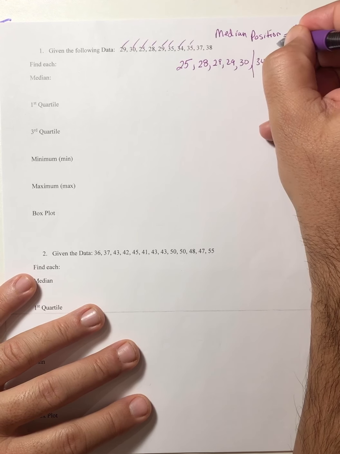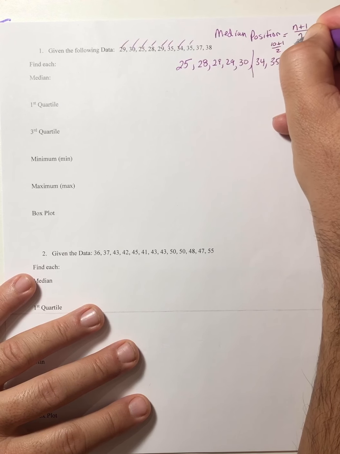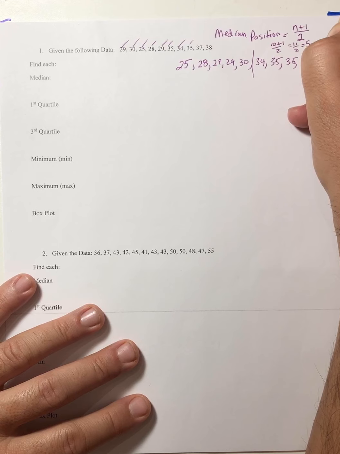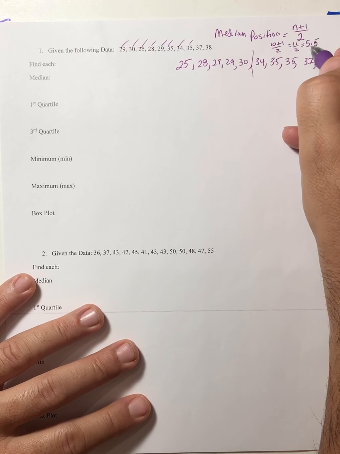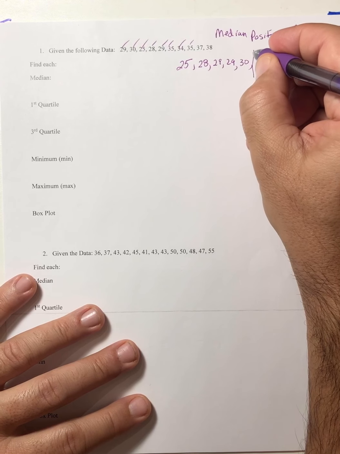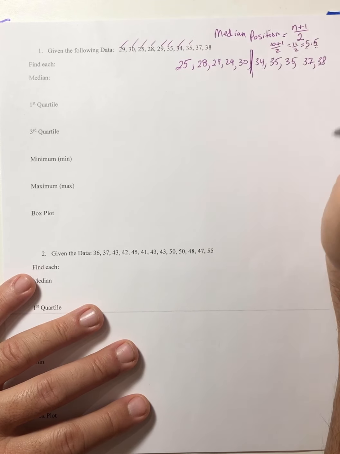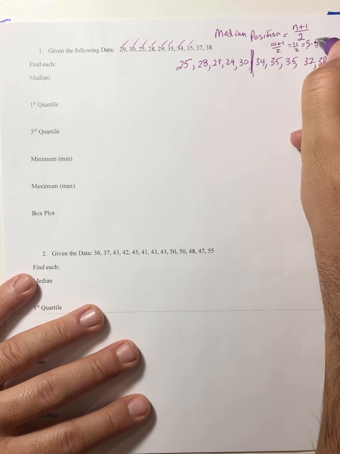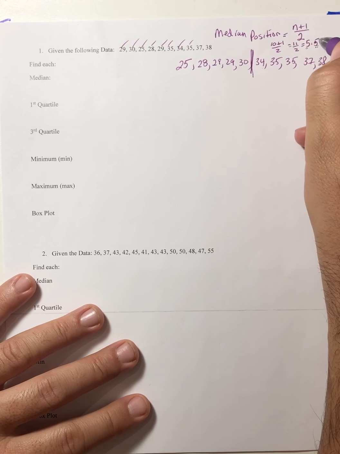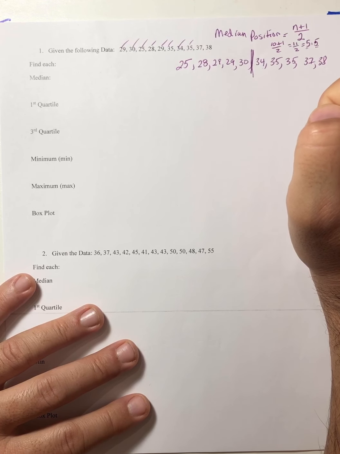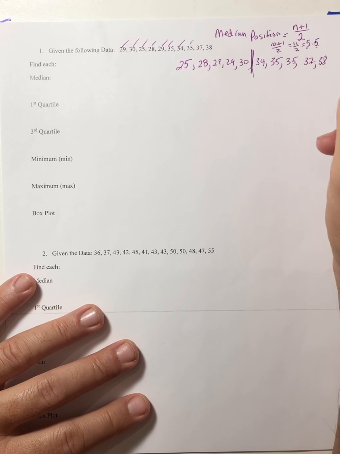So that means 10 plus 1 over 2, which is 11 over 2, which is 5.5. So our median is in between the 5th and the 6th number. When you see a decimal, 0.5, that means you're in between 5 and 6. If I had a decimal of 7.5, we're in between 7 and 8.